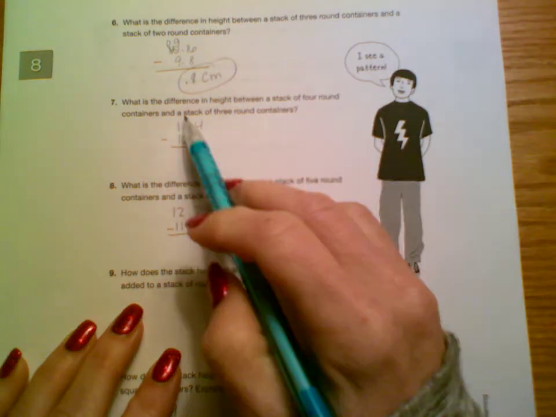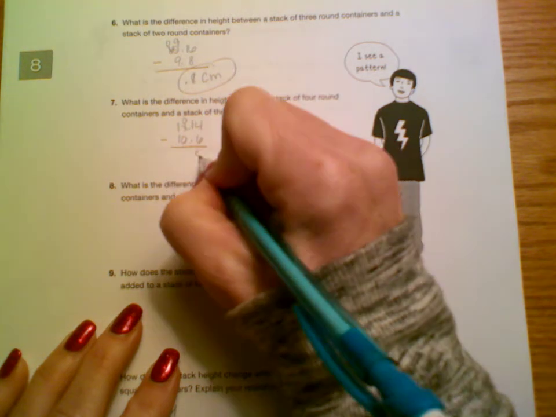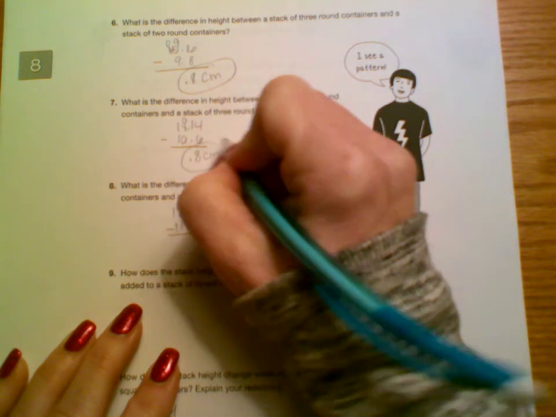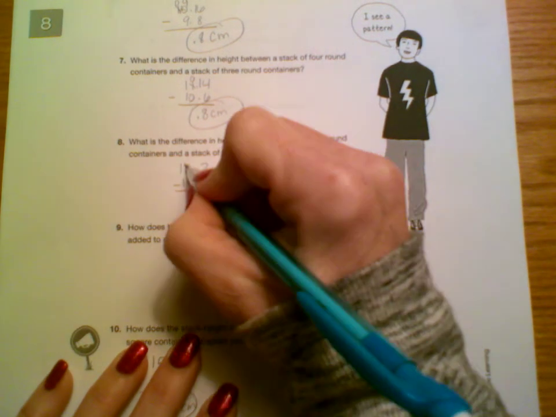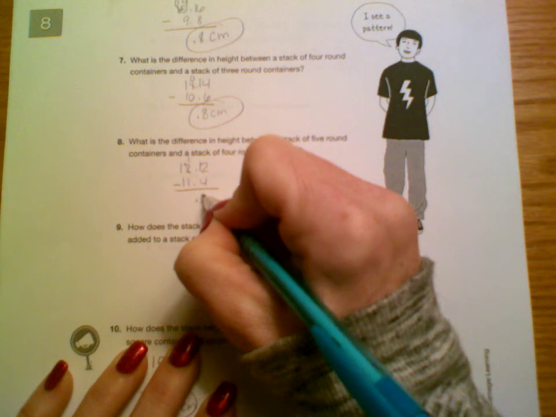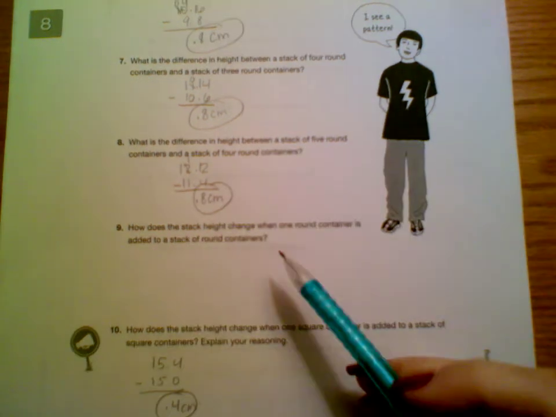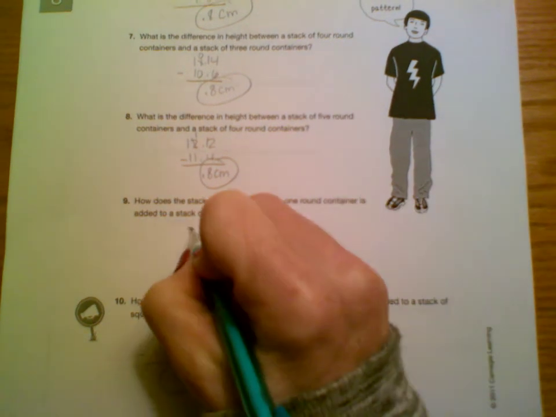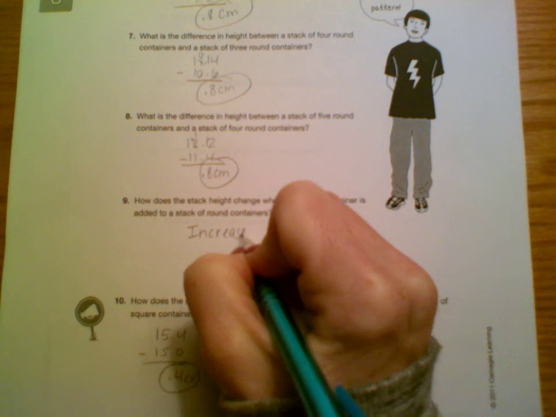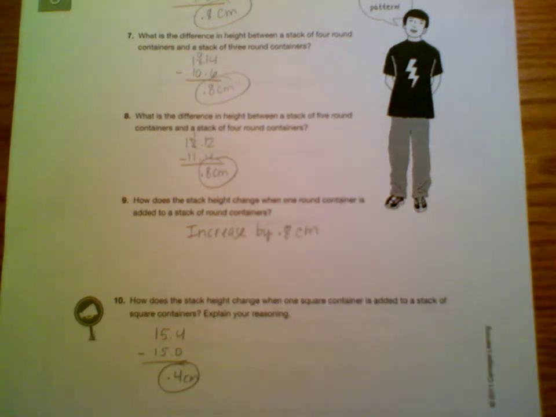Here again, 4 and 3, 0.8 centimeters. And 5 and 4, 0.8 centimeters again. So how does the stack height change when 1 round container is added? It increases by 0.8 centimeters.